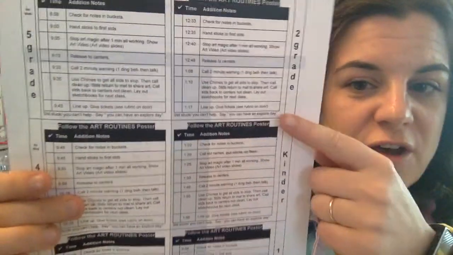Then, when it is time for cleanup, it will tell you the specific directions here, but you use those chimes, they're located there, and I just play the chimes until everyone is standing, stopped, and listening. And sometimes that can take a while. You can always compliment someone that you see standing and waiting, but for the most part, I am silent and I am waiting for them to respond, and you'll be shocked how quickly they do it.